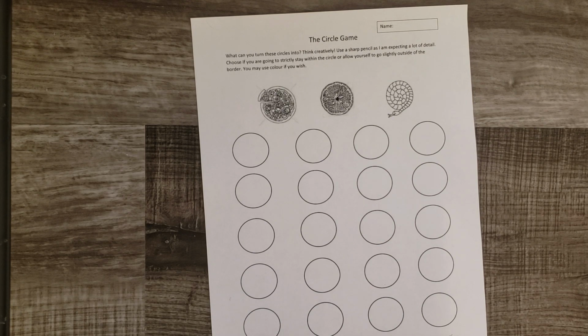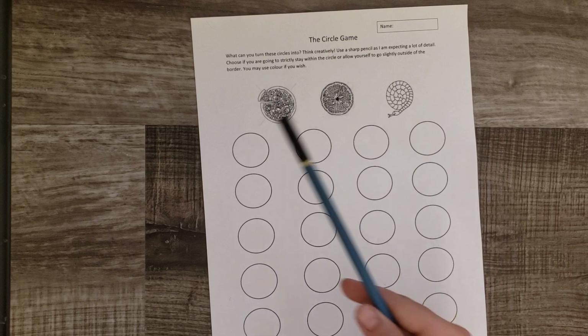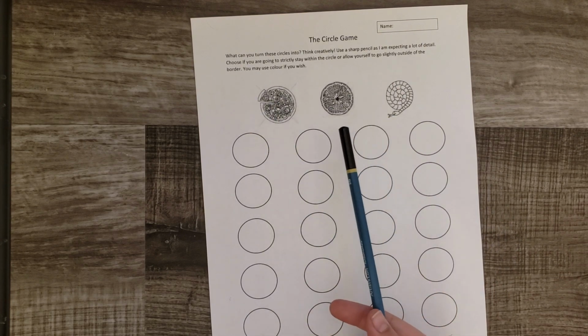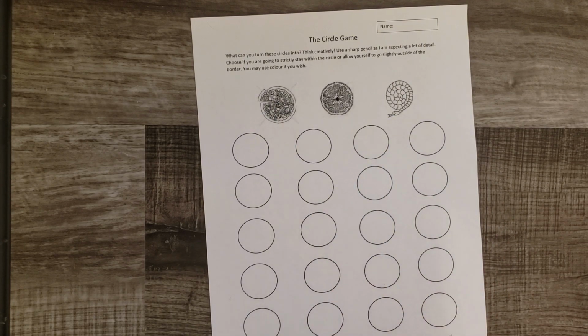So the first thing I want to do is look at the circle and brainstorm to myself, what are some circular objects that I could create? And I see in the examples they have pizza and they have an orange slice and they have a snake. And those are all choices that I could make as well. I could do my own interpretation of that, or I could come up with something completely new.